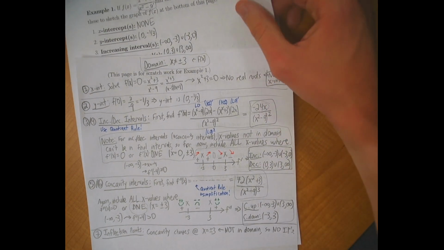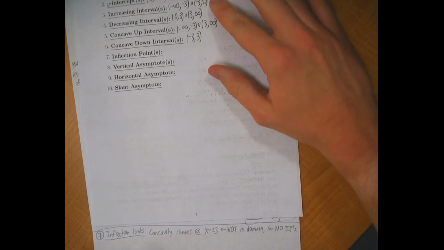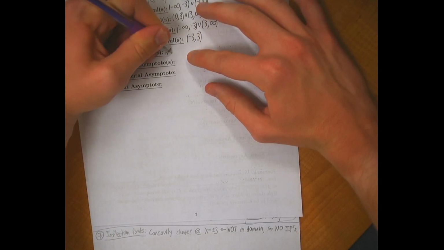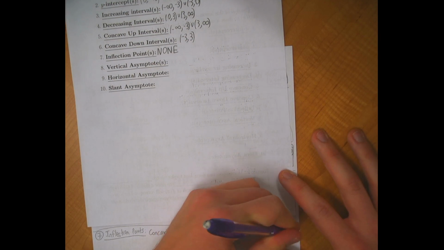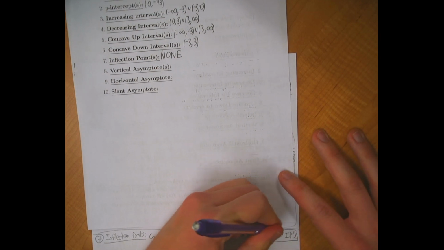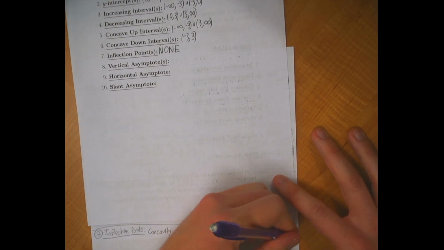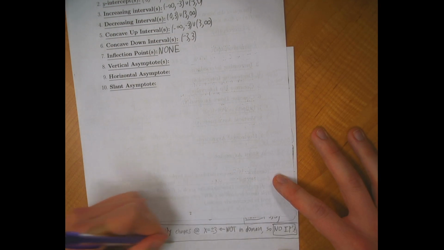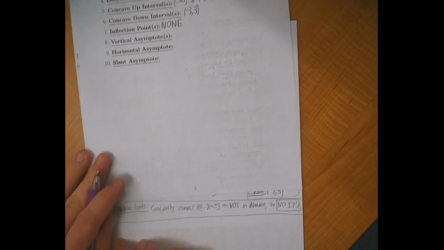So our inflection points are just going to be big fat none. So now that's 7. Now let's move on to 8.